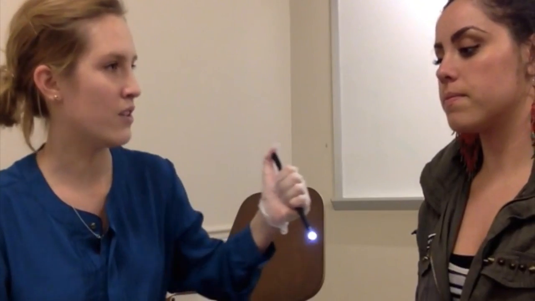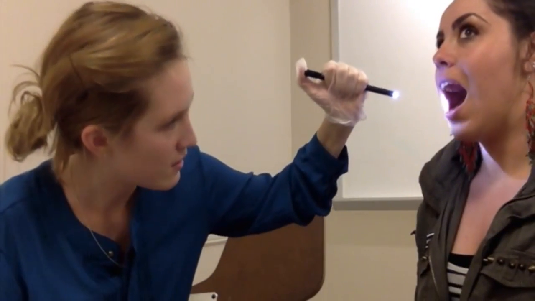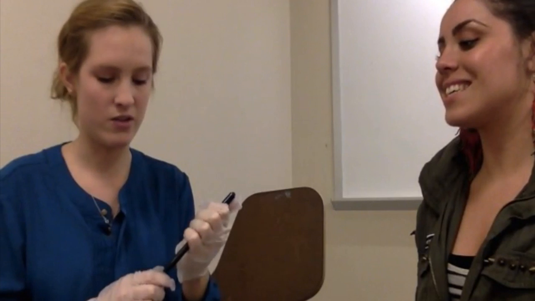And so next I'm going to look again in her mouth to make sure that she has all of her teeth and that that is a normal occlusion.